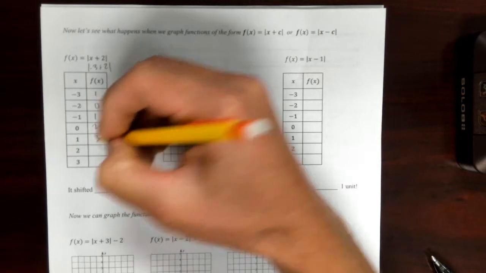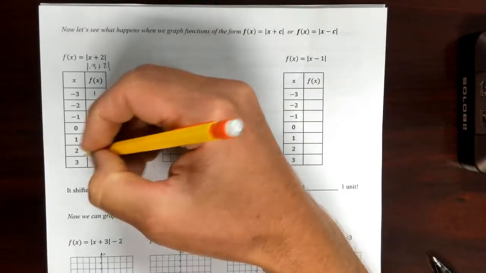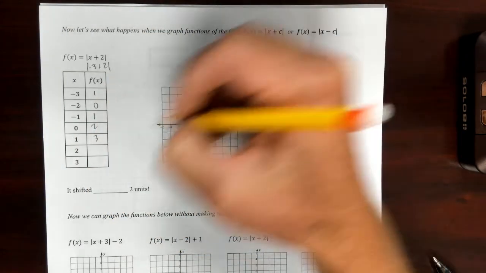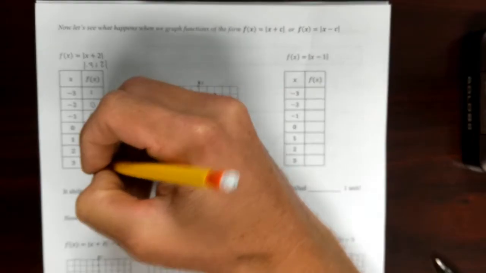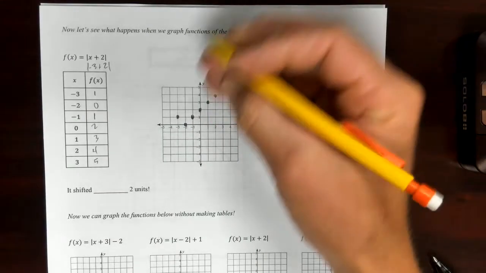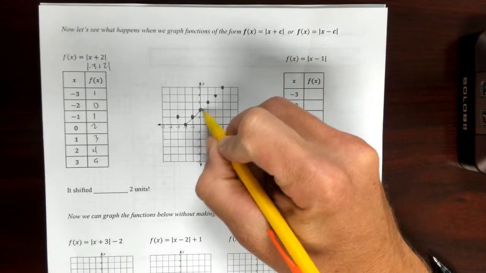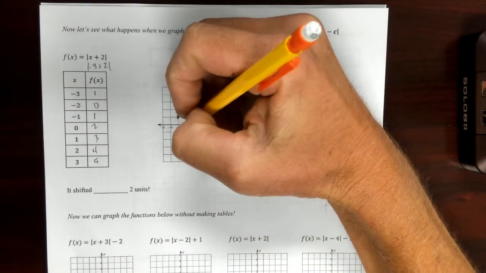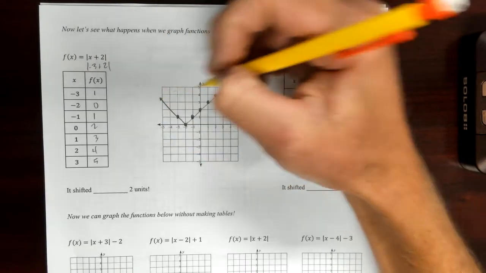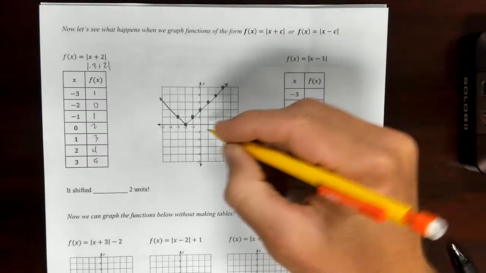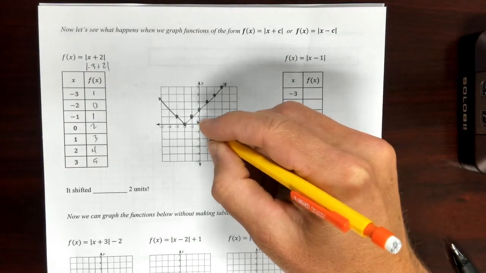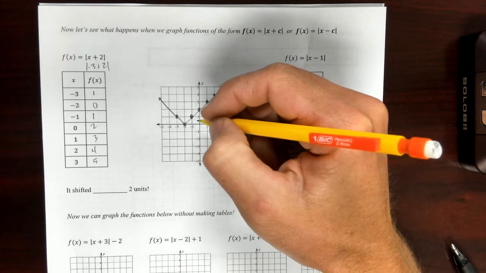Plug in 1, you get 3. Plug in 2, you get 4. Plug in 3, you get 5. So again, from our parent function, the point was at the origin, right? So we went to the left 2 units.